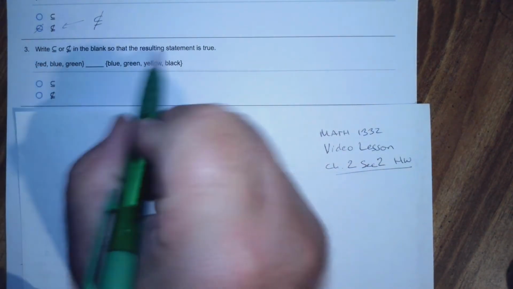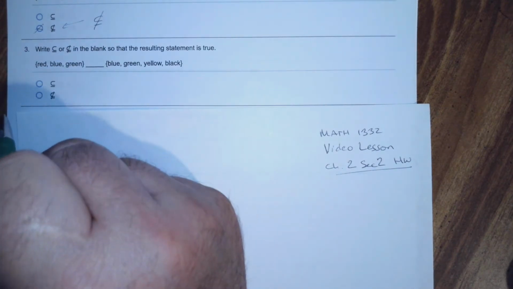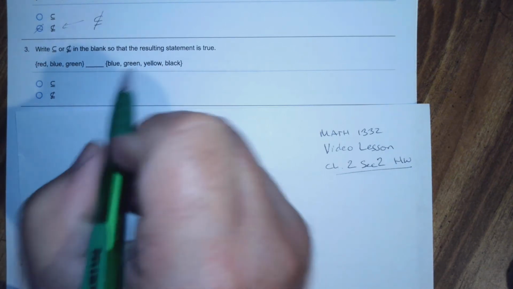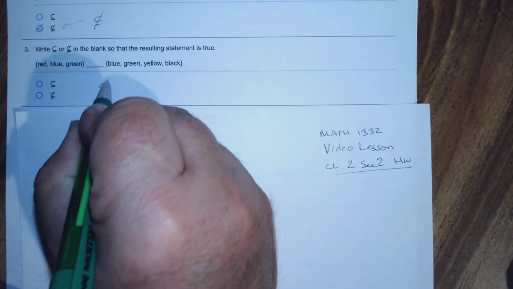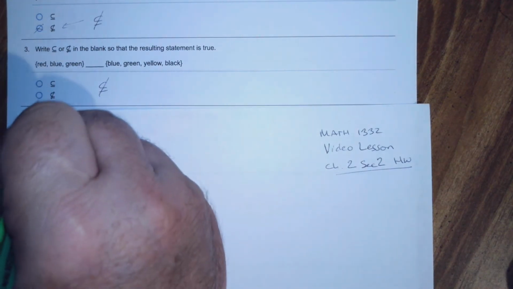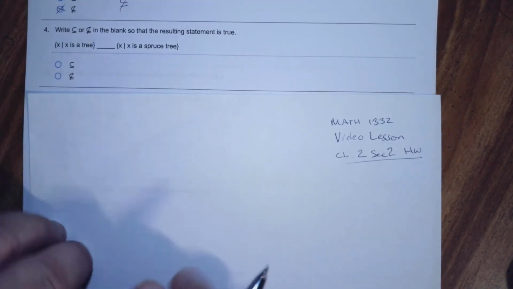Which one of these two goes in the blank? The elements are red, blue, and green. Blue, green, missing red, so we can't say that they're contained in, because the red is a loner, not there.